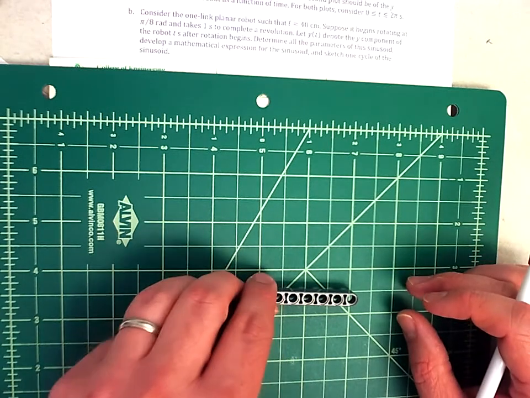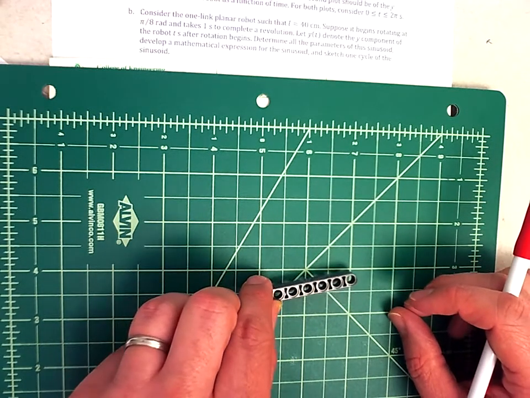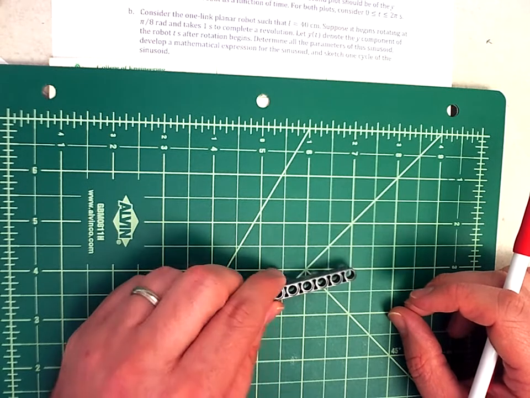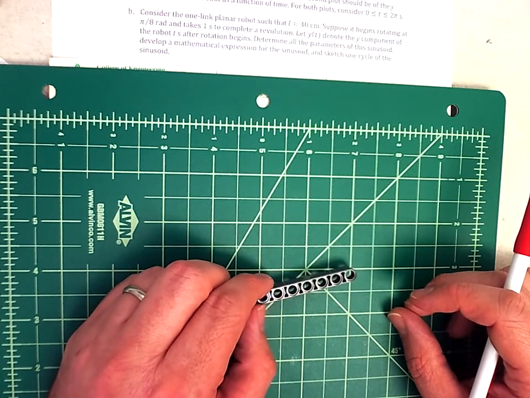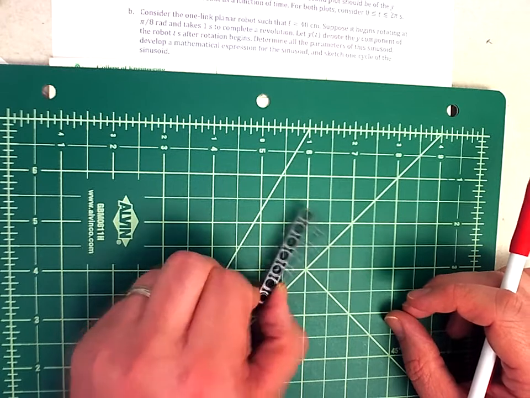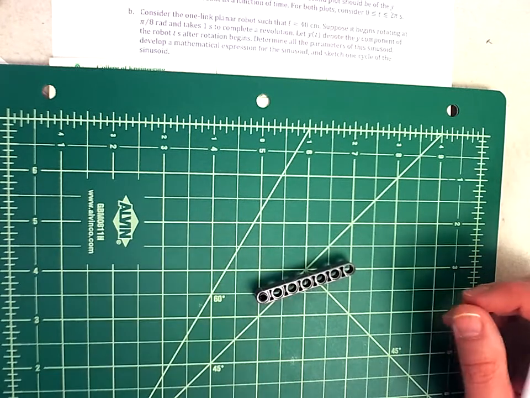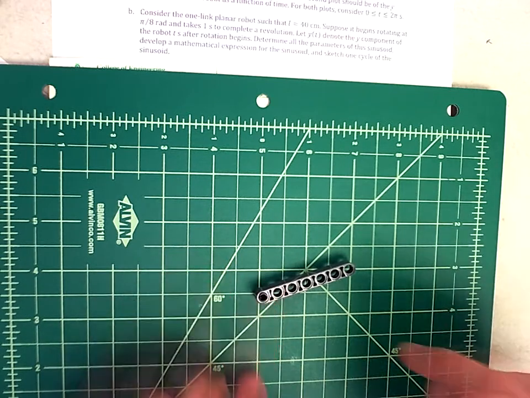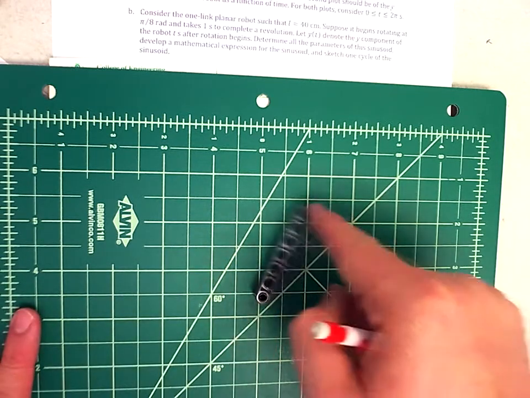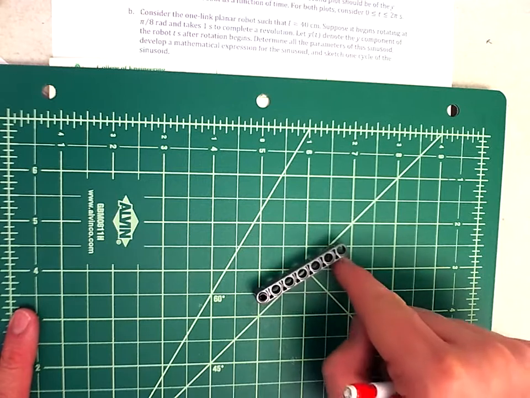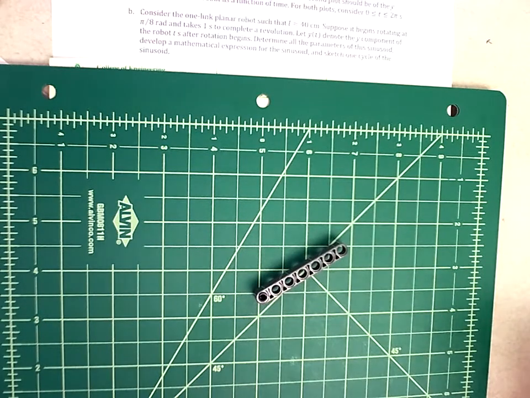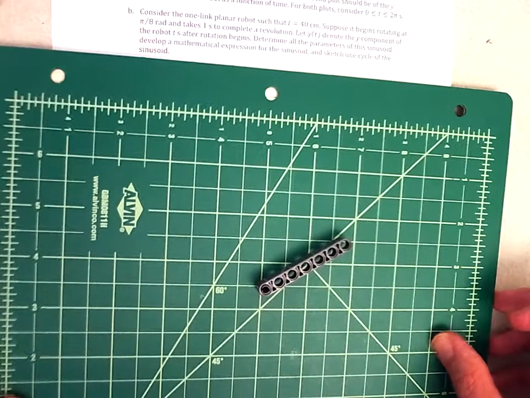I suppose it begins rotating at pi over 8 radians, so it's already got an eighth of pi radians. We know pi over 4 is 45 degrees, so it's somewhere in between there. And it takes 1 second to make a complete revolution. What they want us to do is let y of t denote the y component of the robot t after rotation begins, determine all the parameters, and then sketch the sinusoid.